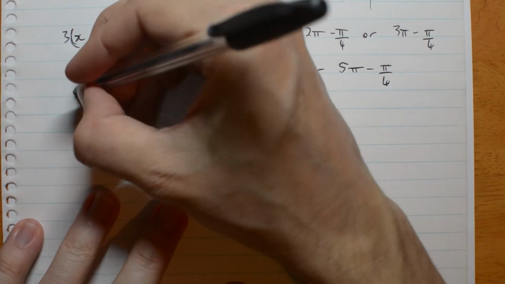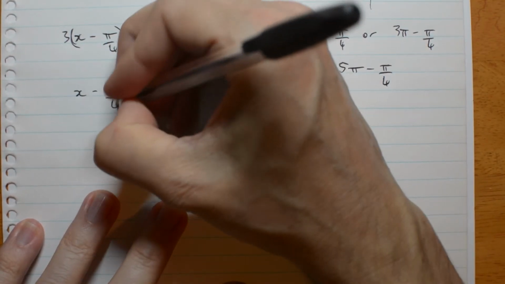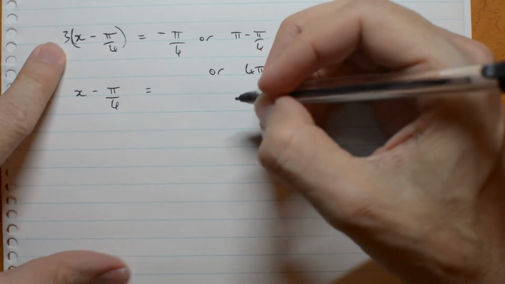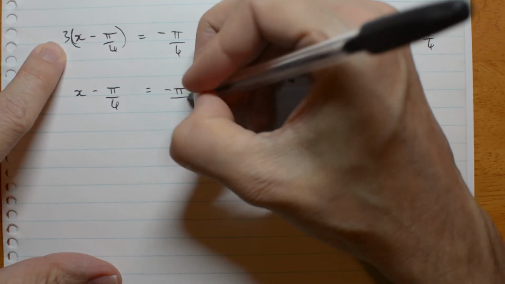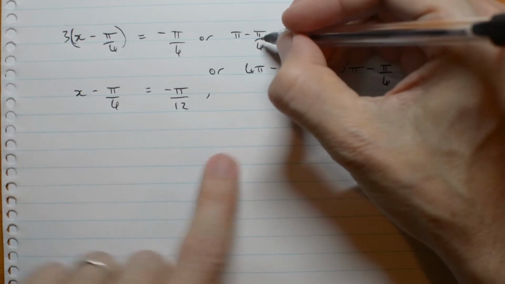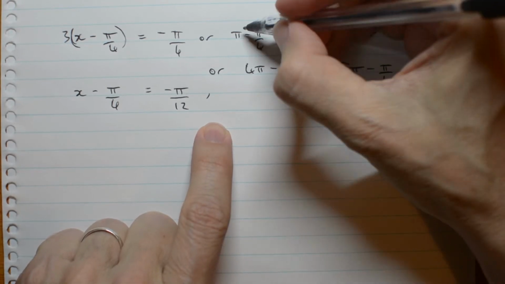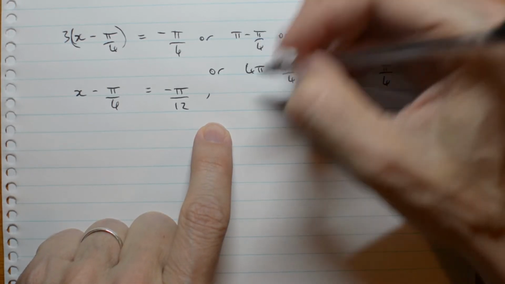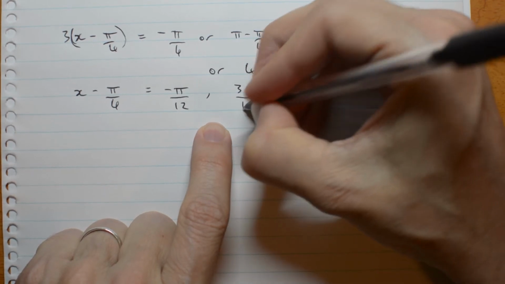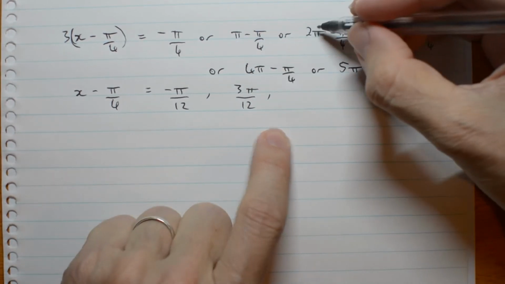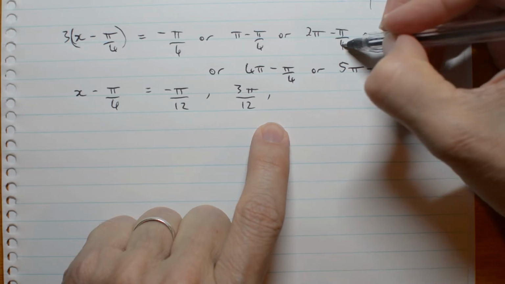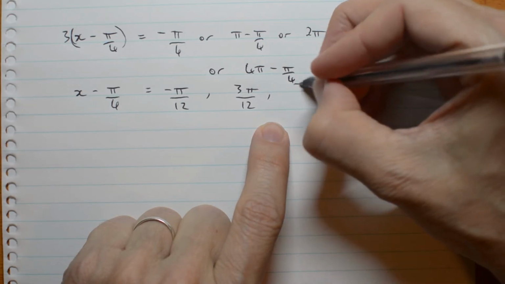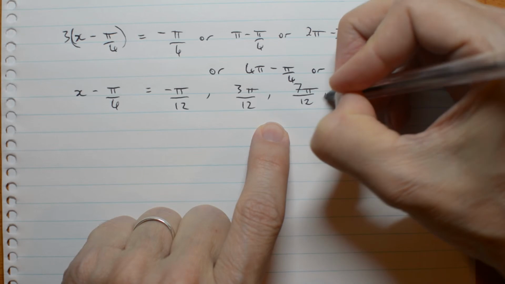That was this. So let's get back to x minus pi on 4. I'm going to divide by 3. Minus pi on 12. This is going to be, what was this one? Pi minus, that was 3 pi on 4, so now it's 3 pi on 12. This one was 2 times 4 is 8, minus 1 is 7 pi on 4, so now it's 7 pi on 12.